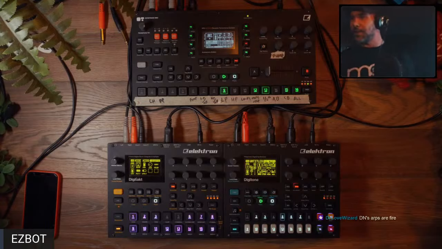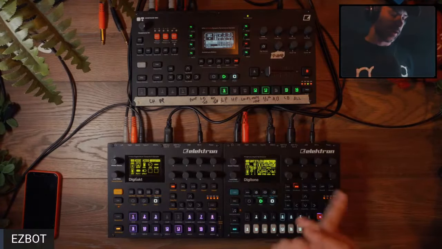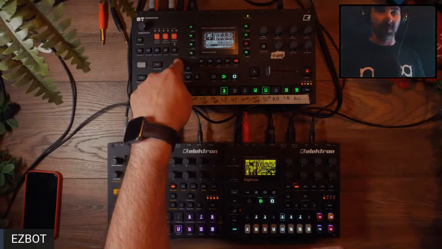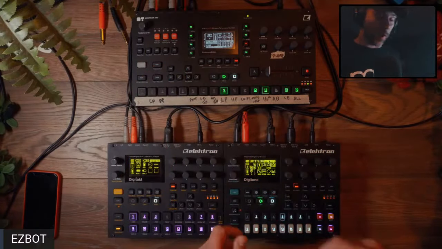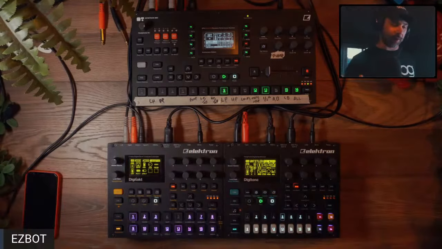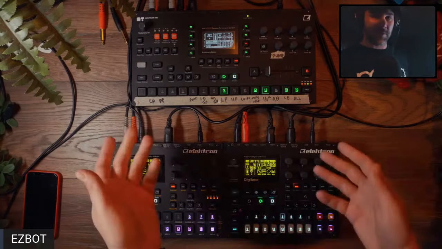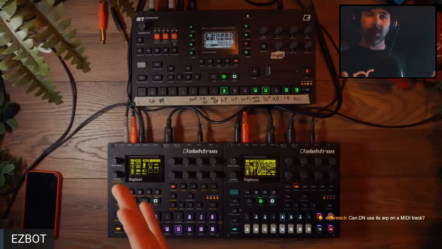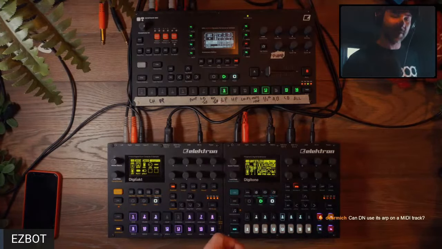Yes, the Digitone's ARPs are awesome. Is the Digitech your master clock? I've heard the Digitech can have tempo changes per scenes. That's right. The Digitech is my master clock. The Octatrack can also do tempo per pattern, which I believe is what you meant. They all can now. All the Elektron devices can do it now. So it doesn't have to be the master clock. Do whatever you want. Whatever makes your heart feel full. Pursue that.